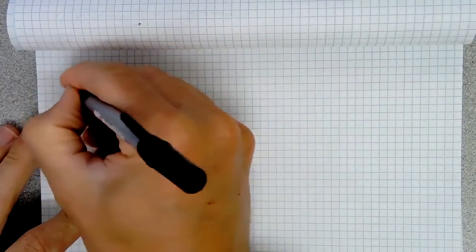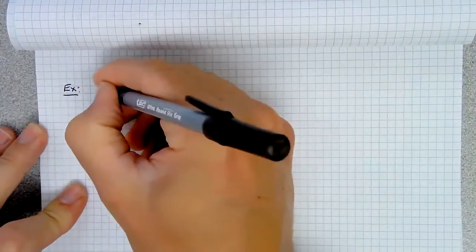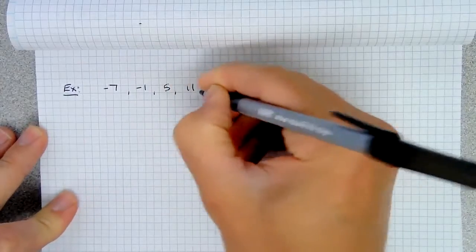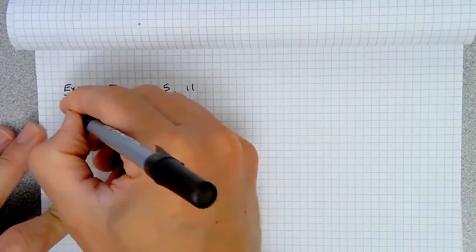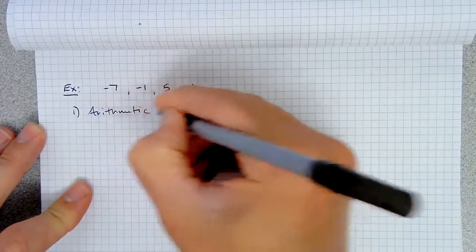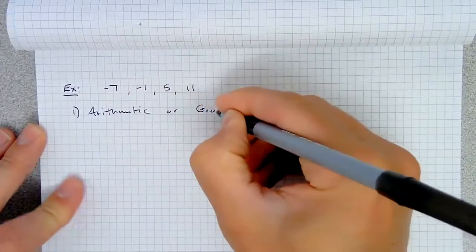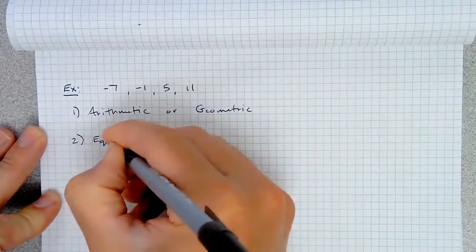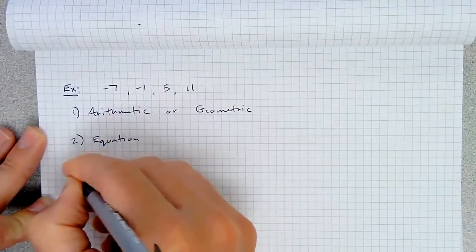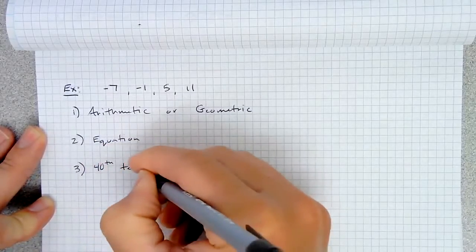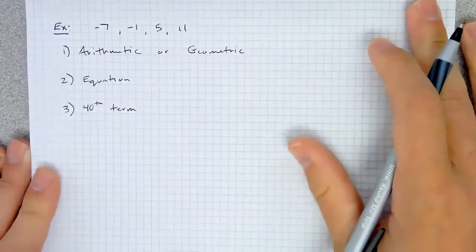So we'll take a look at some examples. Have you tried this one on your own to start here?